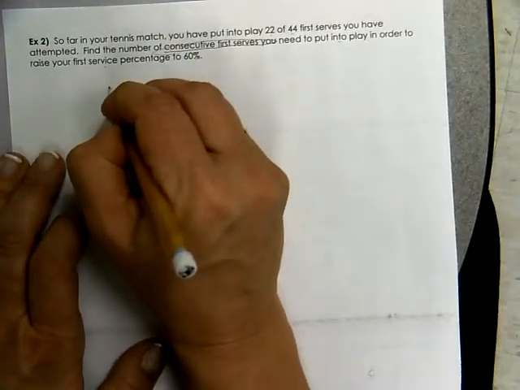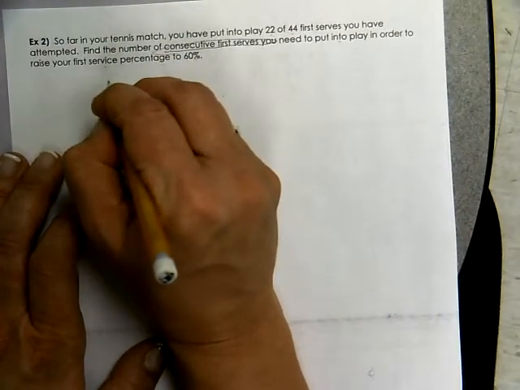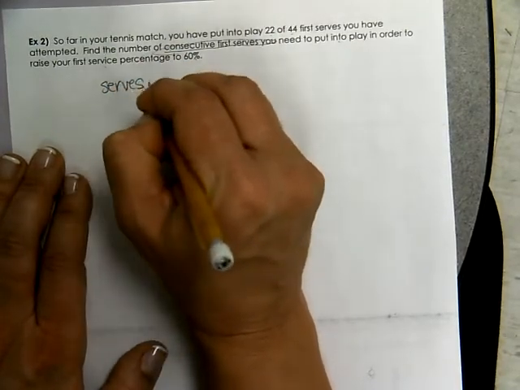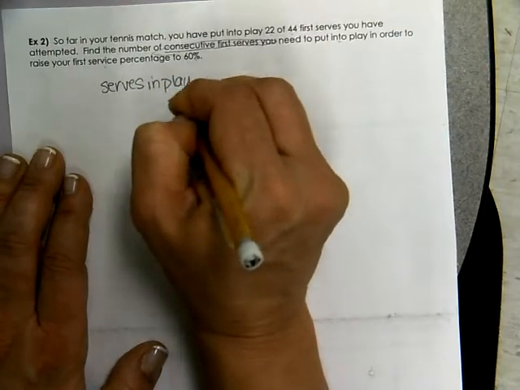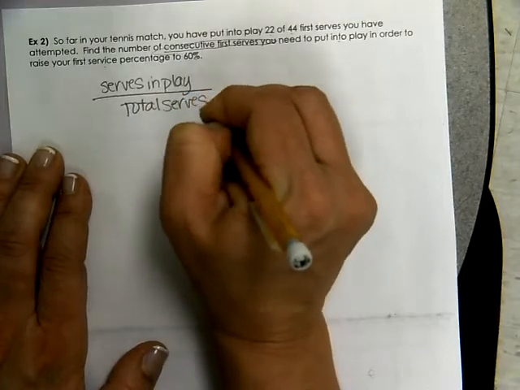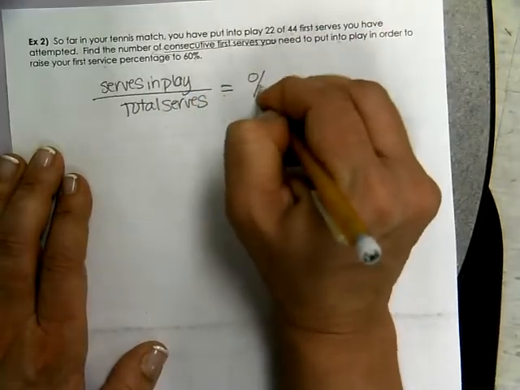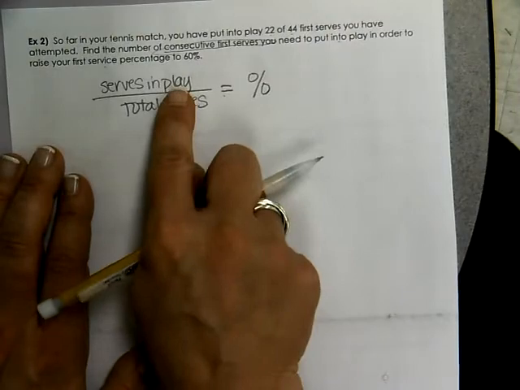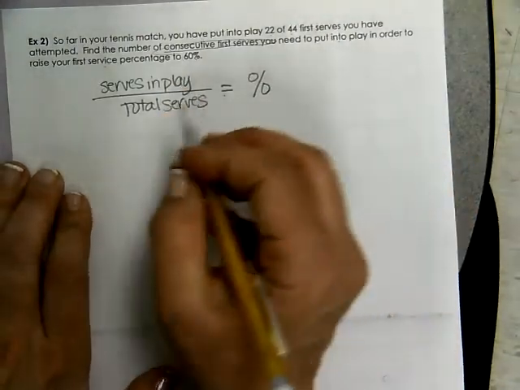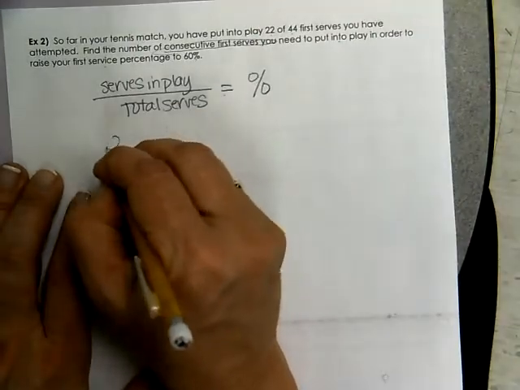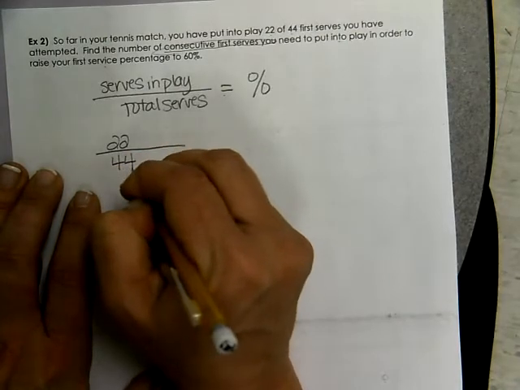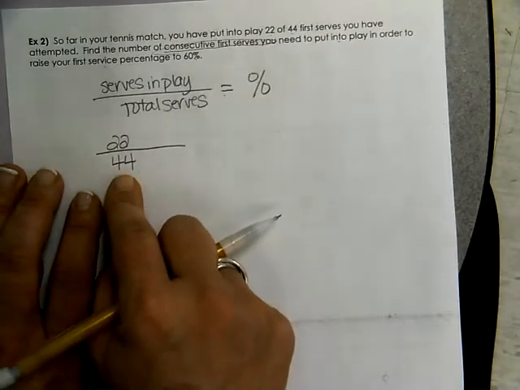Remember that when you find percentage, in this case, you'd find the serves that you'd put into play over your total serves. And that's going to give you your service percentage. So your serves in play over your total will give you your percentage. So right now, we have 22 first serves in play. And we took 44 first serves.